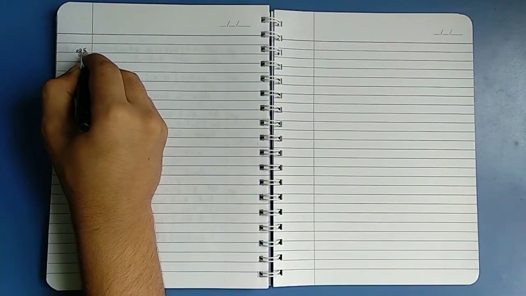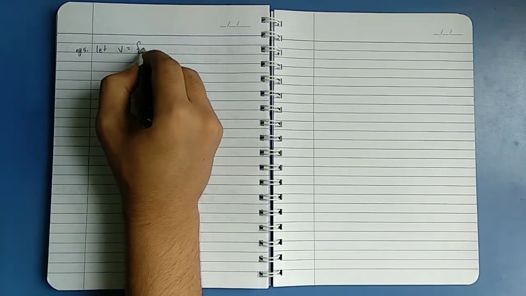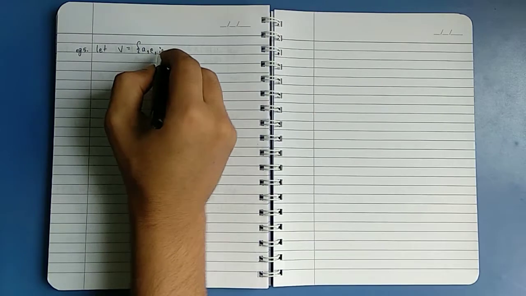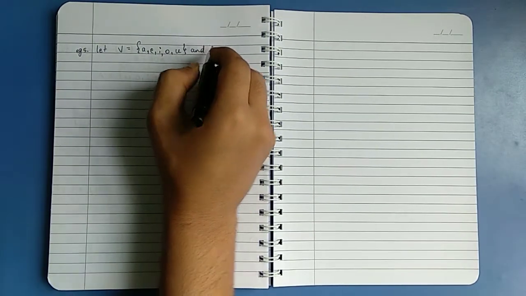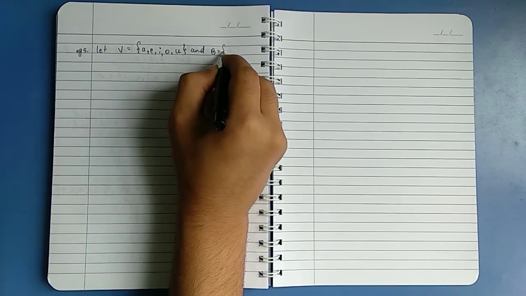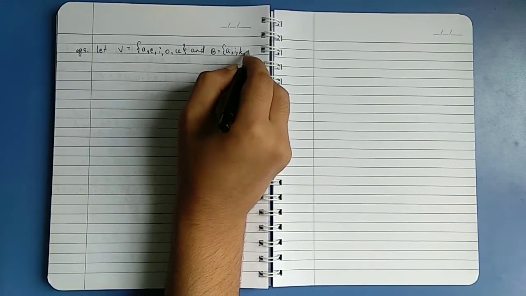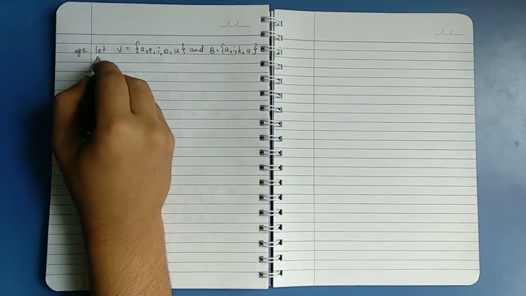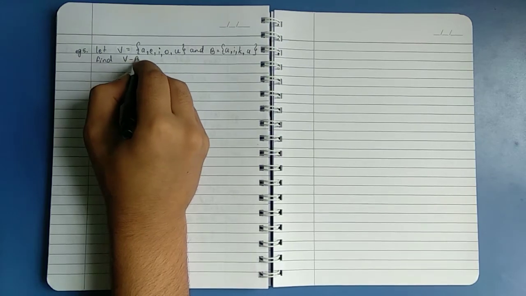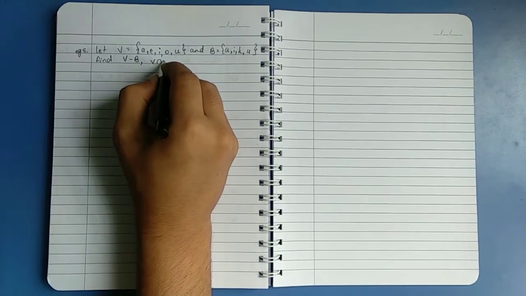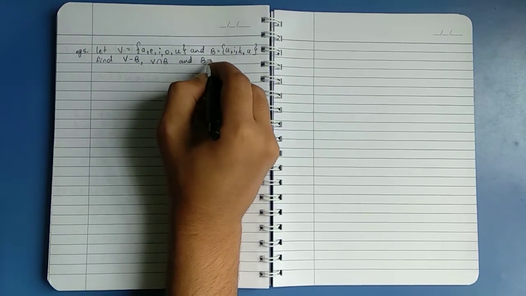Example 5. Let V be equal to {A, E, I, O, U} and B be equal to {A, I, K, U}. Find V minus B, V intersection B and B minus V.